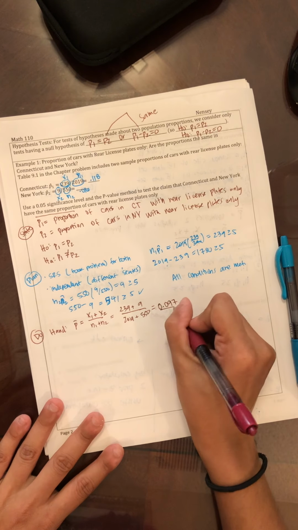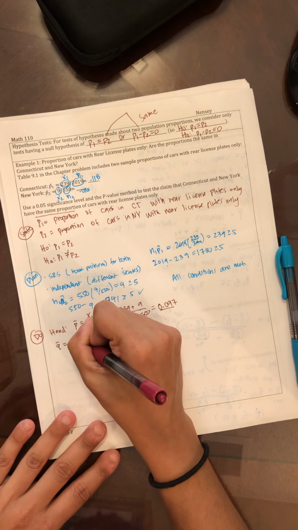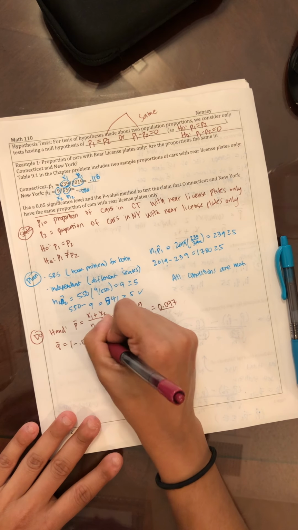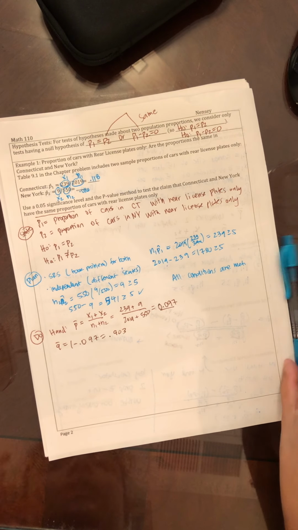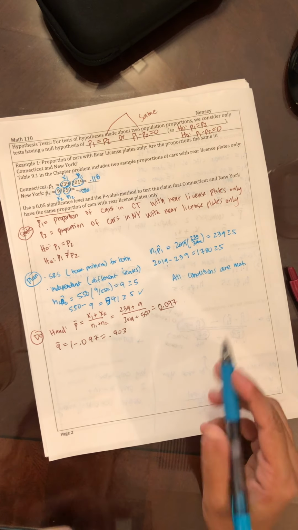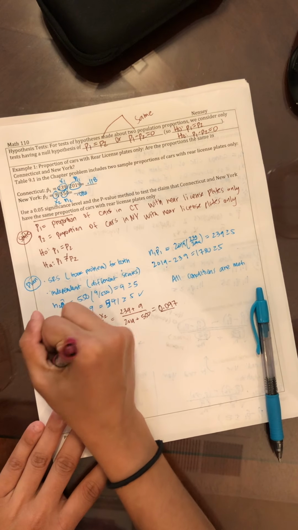So if this is your P bar, what's your Q bar? Well, that's just 1 minus 0.097, which is 0.903. Okay, and I'm going to use that a lot in my formula. So we found our P value and our Q value. We're going to go ahead, I'm going to keep it the same color, and find your Z-score.